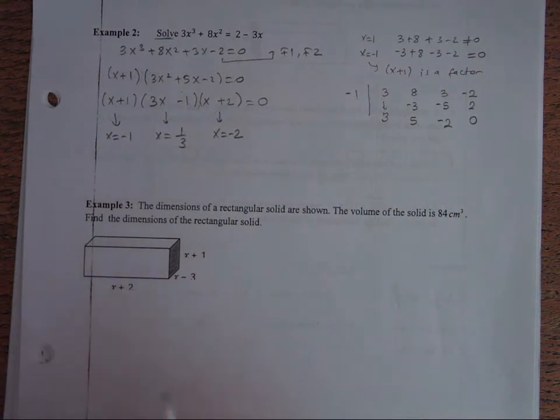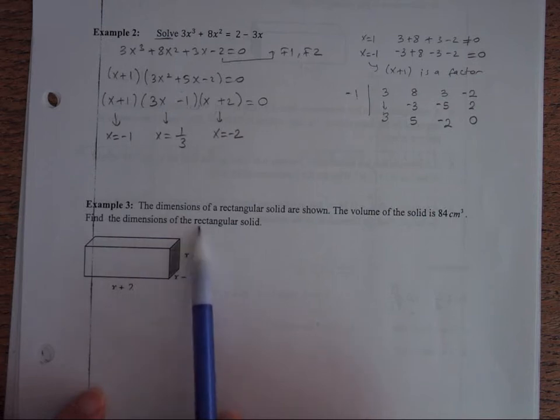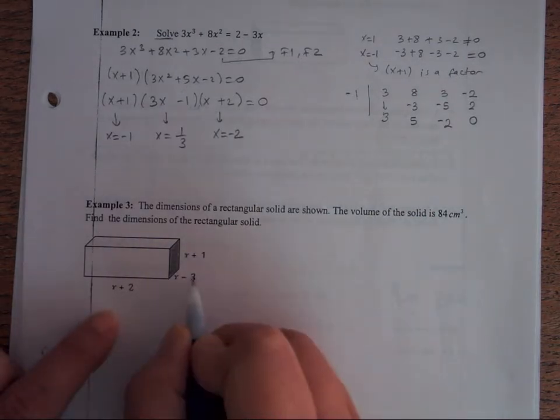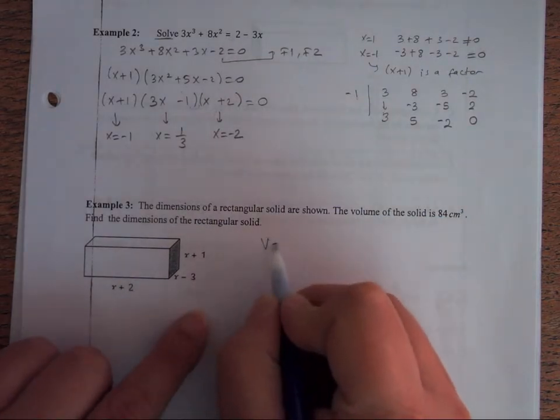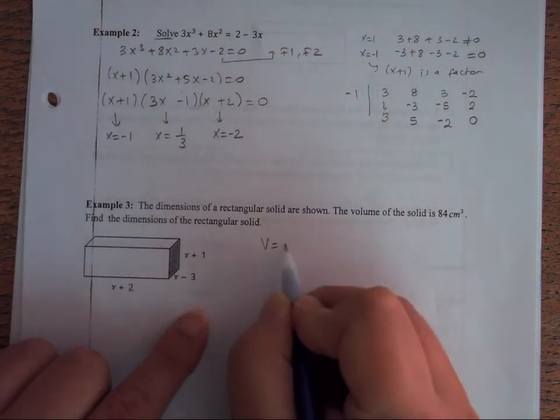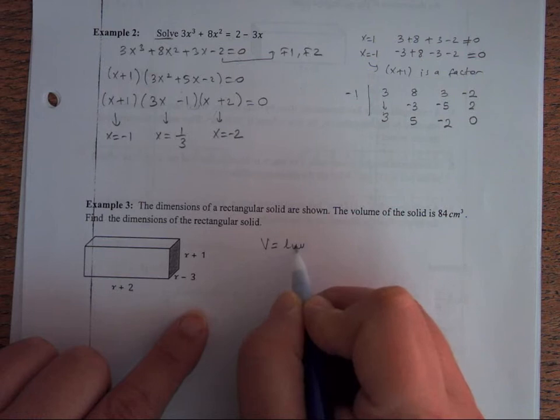Okay, next question. We have a rectangular prism box. The dimensions of a rectangular solid are shown. The volume of this solid is 84 centimeter cube. Find the dimensions of the rectangular solid. Okay. So then the volume of a rectangular box is length times width times height.